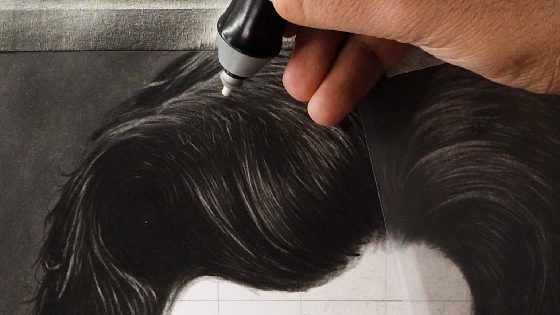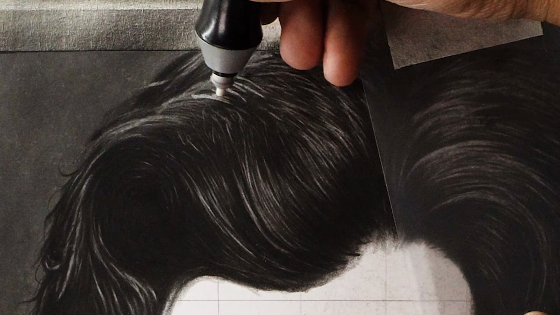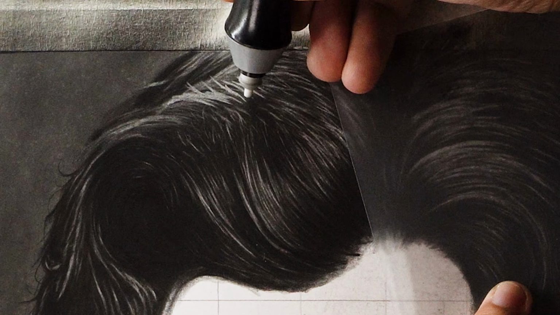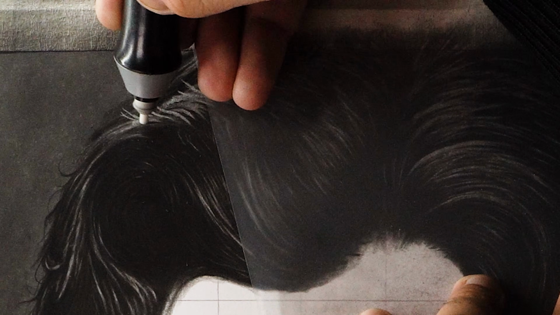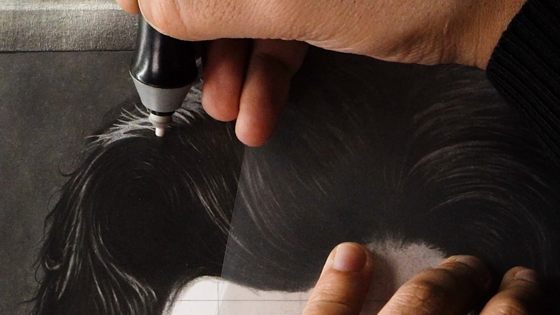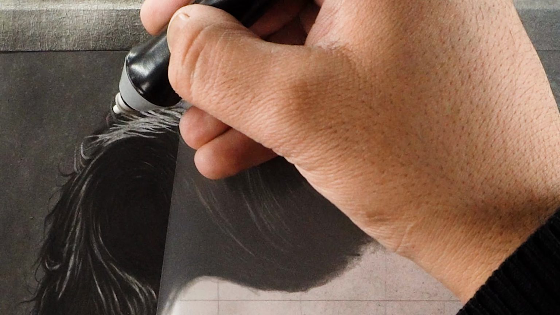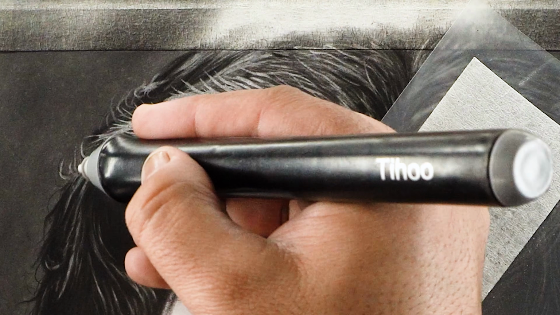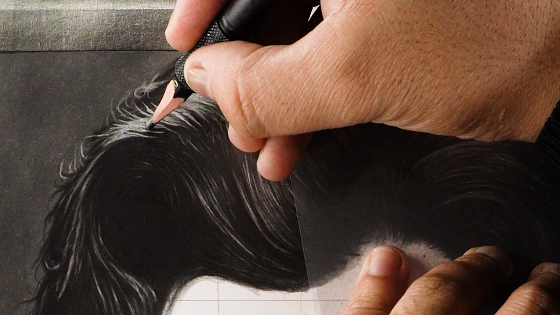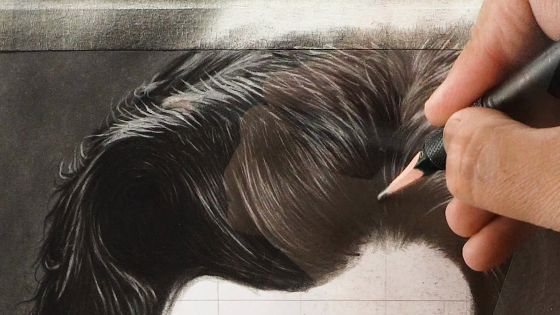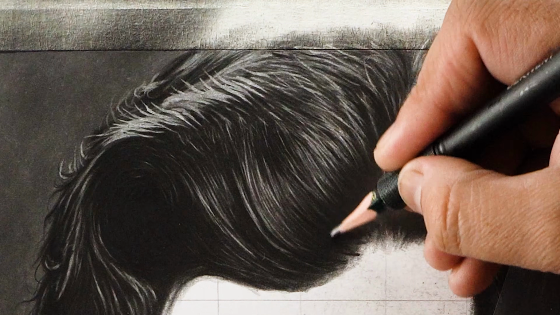Now let's add some brighter hair strokes, and for that I'm using my sharp tip electric eraser. I'm flicking my eraser and adding these curved strokes in between and over these previous hair strokes. And look how shiny the area has started to look, just like the way we want it here. I'm adjusting the thickness of these strokes by adding darker ones right beside the lighter ones. And look how crisp the strokes have started to look.